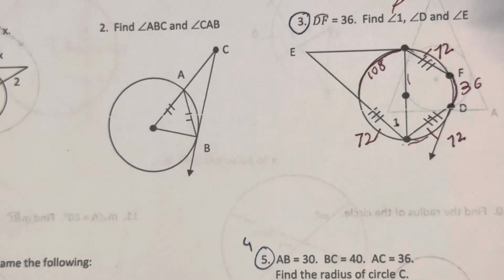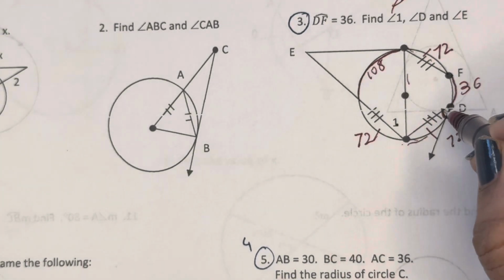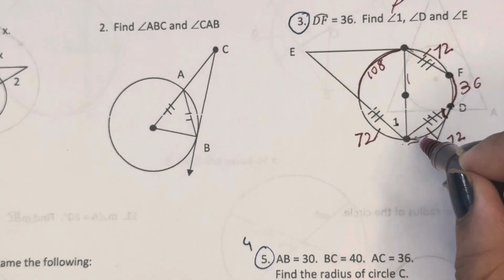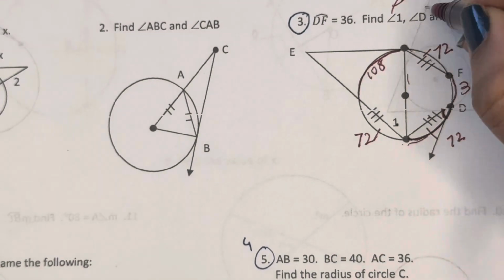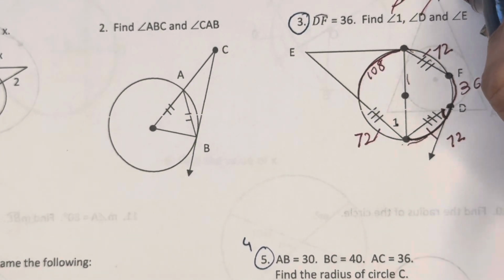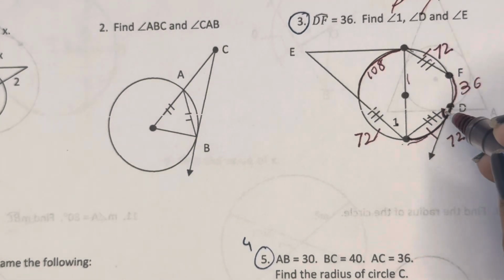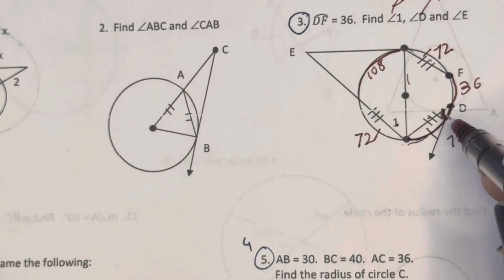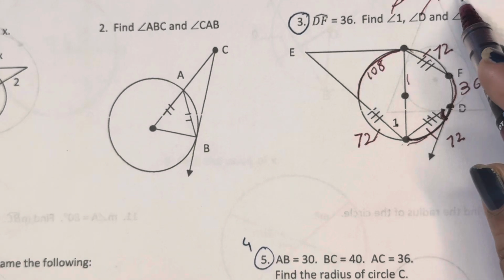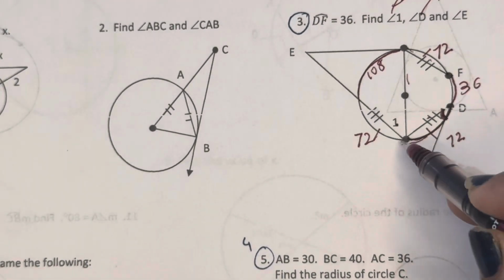What is next? Angle D. Angle D means they are talking about this. I have done this somewhere, I forgot. Anyway, this is an angle which is also inscribed on the circle. So that angle is half of this arc, and this arc is 72. So angle D must be half of 72, which is 36. Why? Again, this is an inscribed angle. You can go back to my circle part 2 or part 3 where I have explained this inscribed angle. So this angle is equal to half of this arc, which is 36, because this arc is 72.